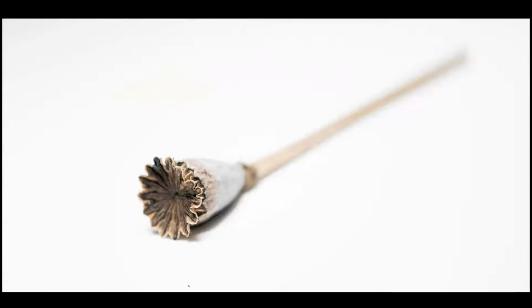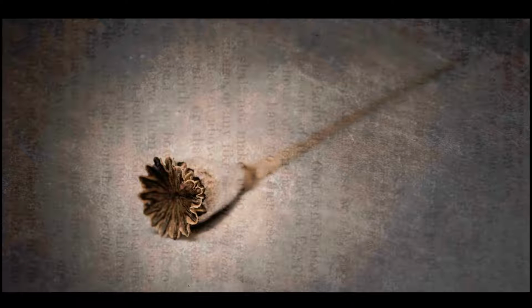Hello, I'm Joe Lenton from Original Art Photography, and today we're going to have a look at using layers in Photoshop to add texture and interest to an image. So here's our original starting image, and this is what we're going to process it into.